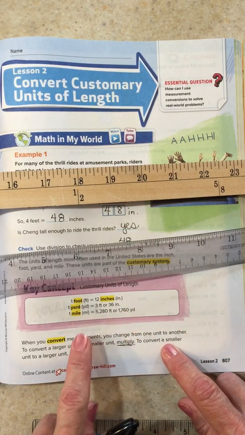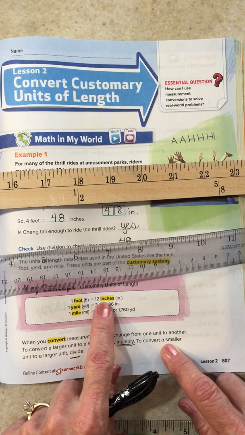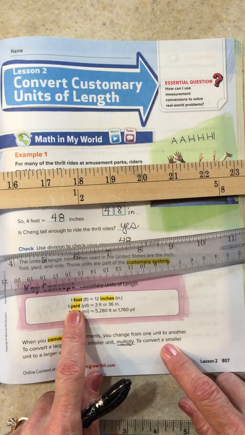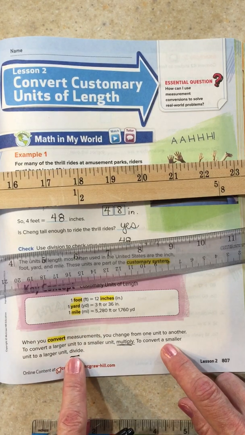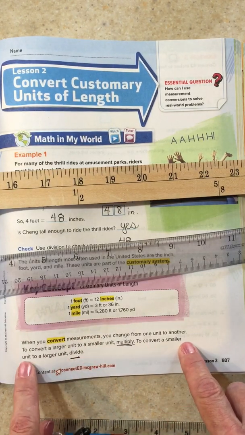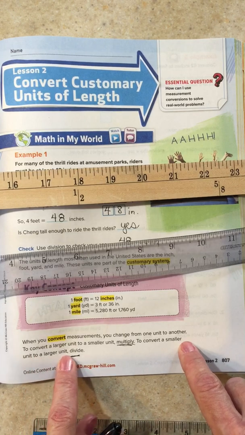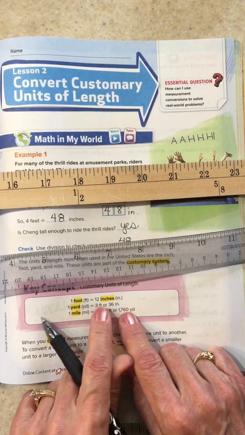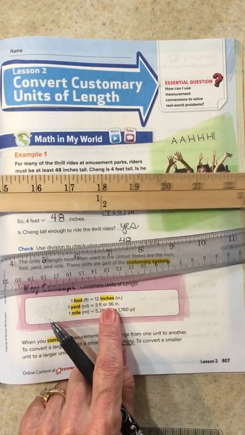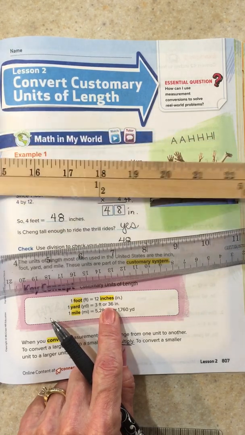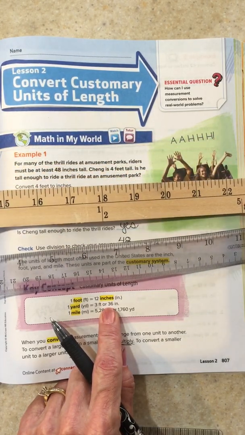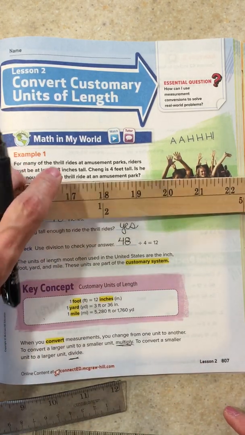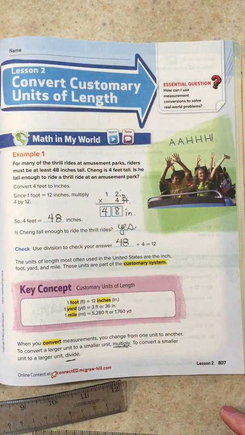But to convert from something small, like inches, into something larger, like a foot or a yard, you would divide. Let's see if I said that right. To convert a smaller unit to a larger unit, you would divide. Yes, because if you started out with 36 inches, that's a lot of inches, but if you're converting it into something bigger like a yardstick, it's only 1 yardstick. It's only one yard. So that is why you divide. It takes less of them to make them, so it shrinks the number.